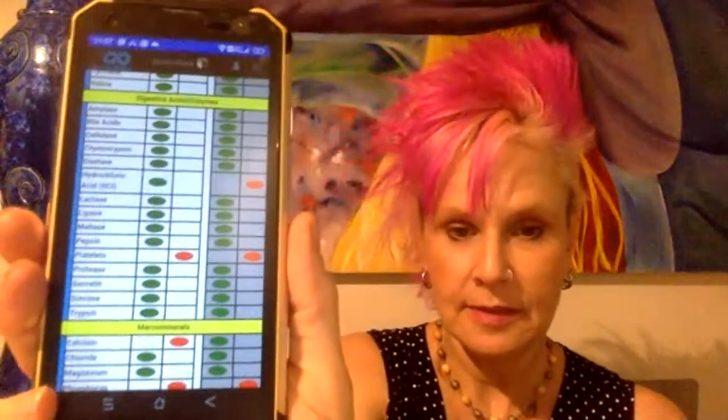Pancreas and glycemic control, amino acids. So we can look and see, do we have those essential amino acids that are necessary for our building blocks of so many things, including our neurotransmitters, which are our brain chemicals. Digestive aids and enzymes, he's doing pretty well except for platelets.